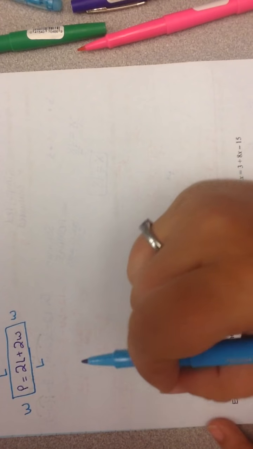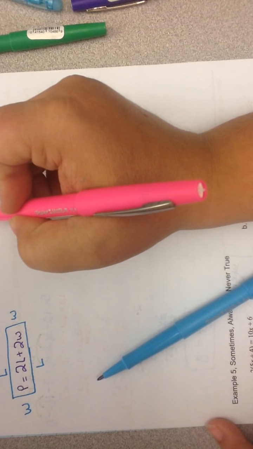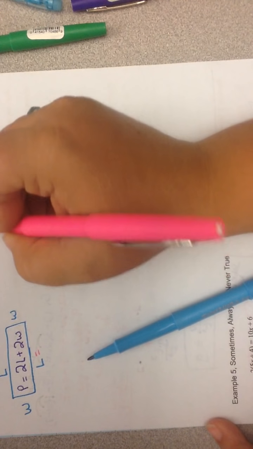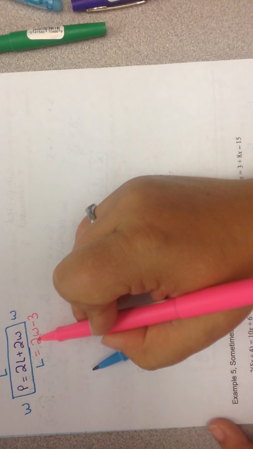So when we do this, we're going to make width W, but then up here it says the length is 3 centimeters less than twice its width. So I need 3 centimeters taken away from twice its width. So how do I get twice its width if width is W? Well, 2W. And then I need to take 3 centimeters away from that. So length is actually going to be 2W minus 3.